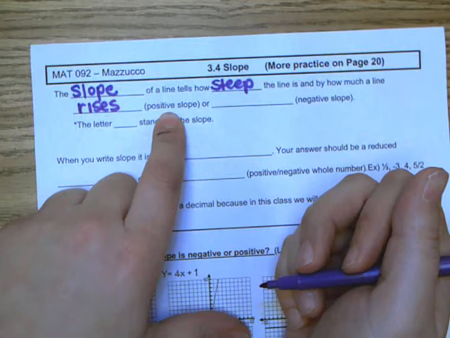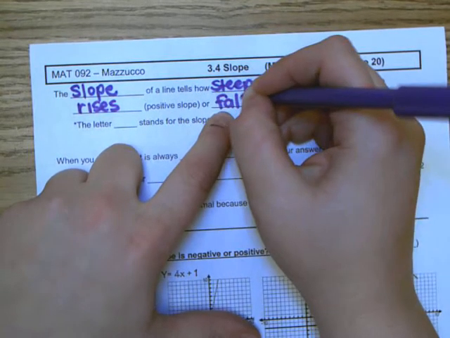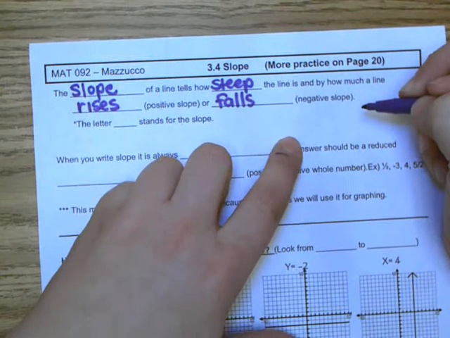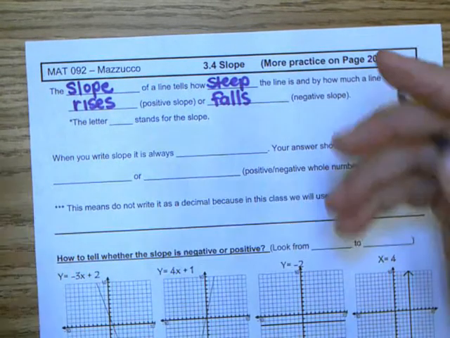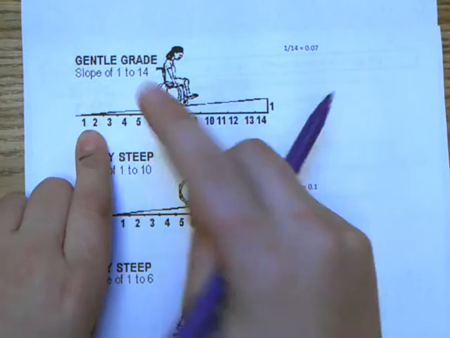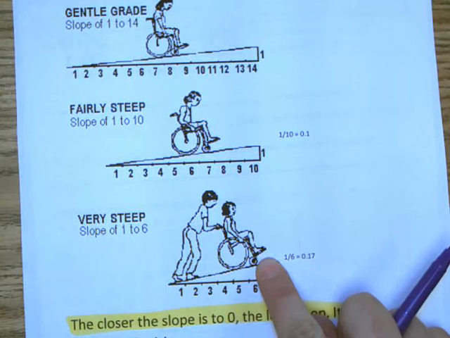It has a positive slope if it rises, or if it falls, that means it's decreasing, and it has a negative slope. So for example, if we take a look here, we have some ramps, and you will see that they have different steepness.